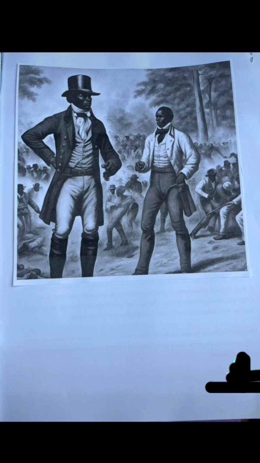Nat Turner was an African-American slave who lived in Virginia, born on October 2nd, 1800. Turner was a religious man who believed that he was chosen by God to lead all the enslaved people to freedom. In August of 1831, he led a rebellion against slaveholders on plantations around Southampton County, Virginia, leading to the death of 65 white people before being stopped by federal troops. Following this, many white people began to kill black people, resulting in around 120 African Americans being killed.